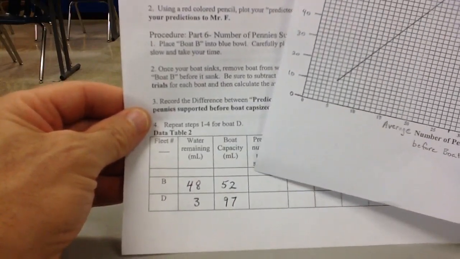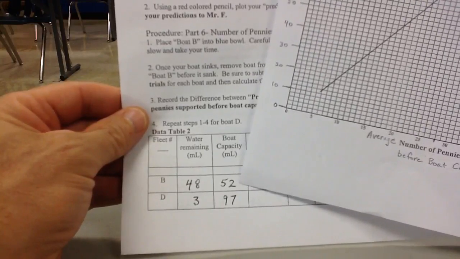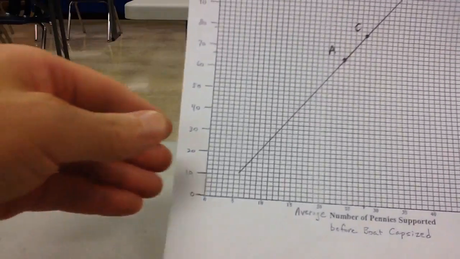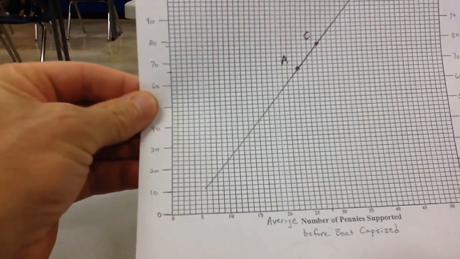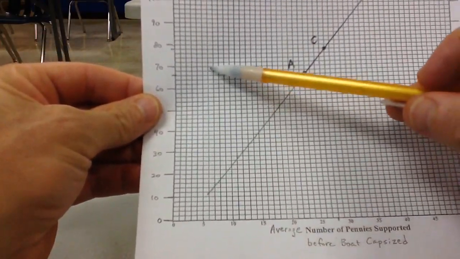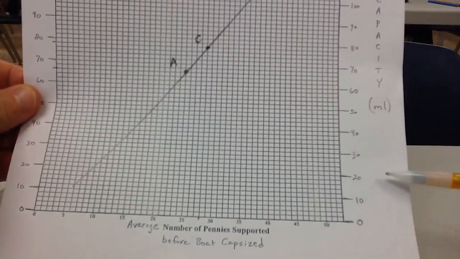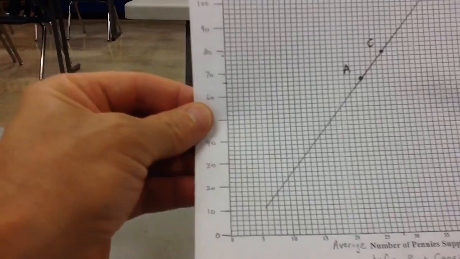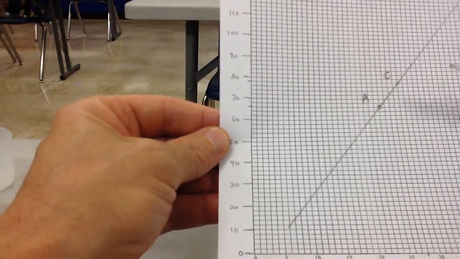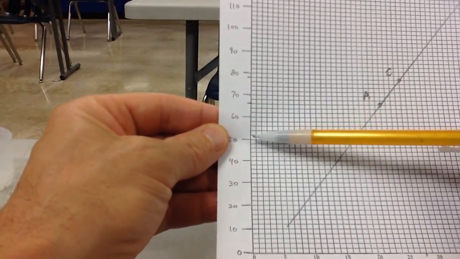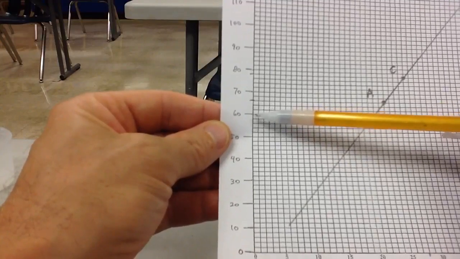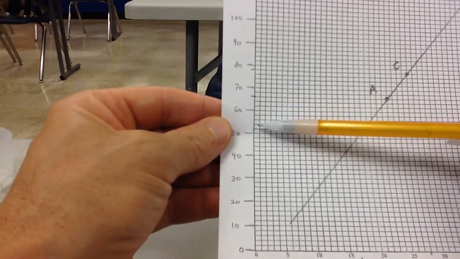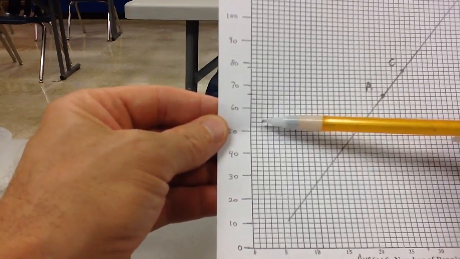Alright, so this is the number we have to remember, 52. So I go along the y-axis, and it's the same on both sides, and this is the capacity in milliliters, and I go and find 52. Well, if you look right here, there's 5 boxes between 50 and 60, therefore each one of these is 2 mLs.